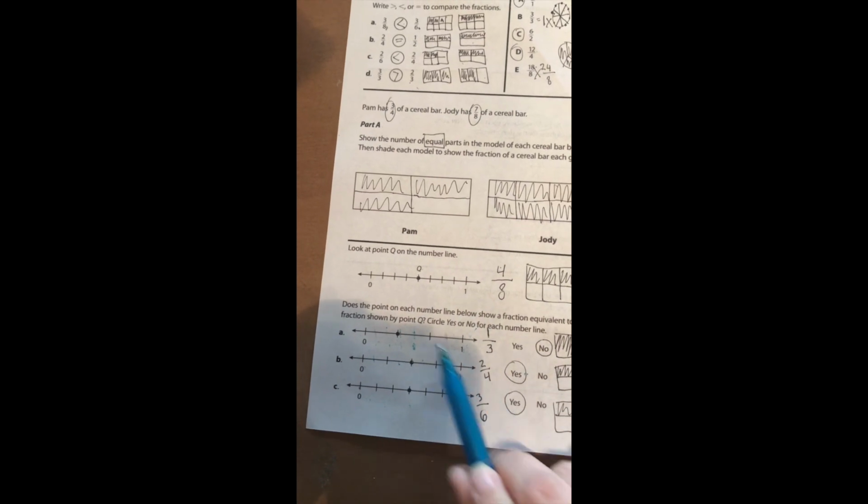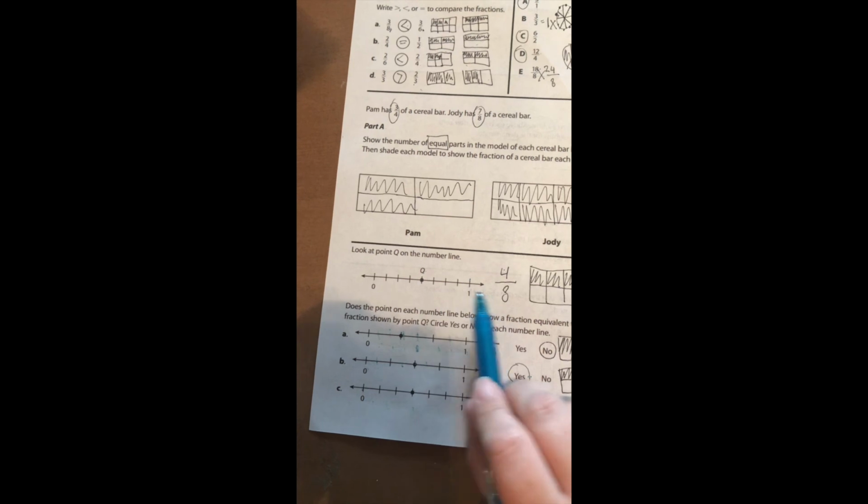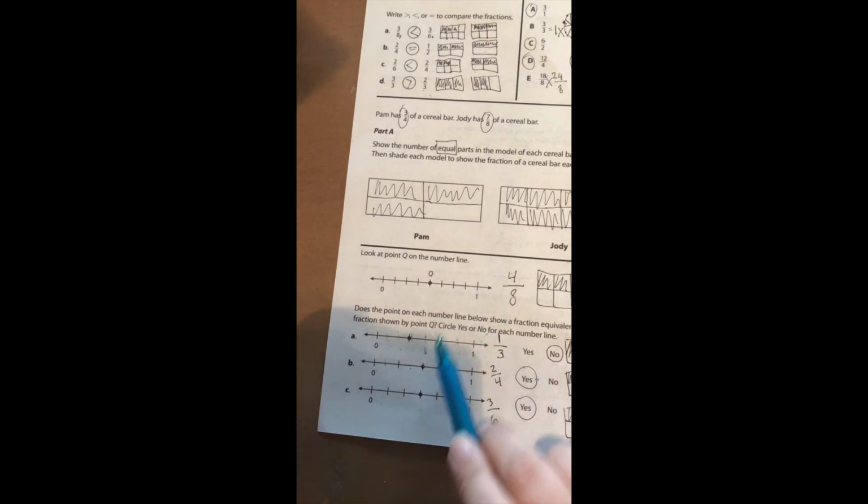If this is in fourths, could you make 4 equal groups? If this is in sixths, could you make 6 equal groups to try to compare? That strategy works sometimes, it doesn't. I think drawing pictures might be the easiest way to compare fractions, because sometimes it gets confusing on the number line.